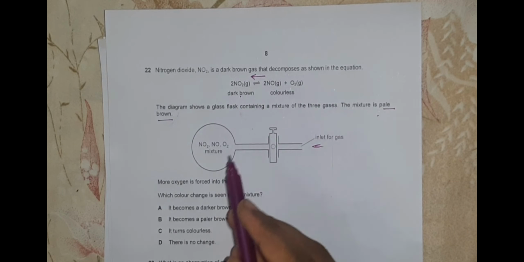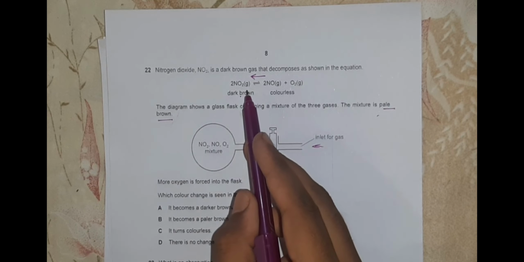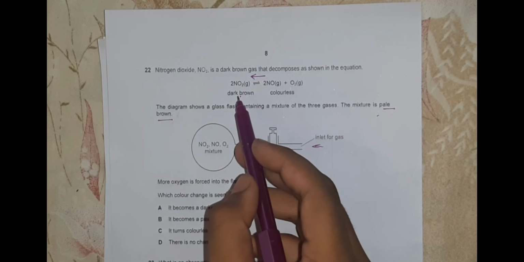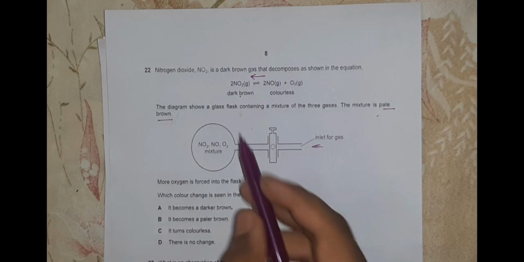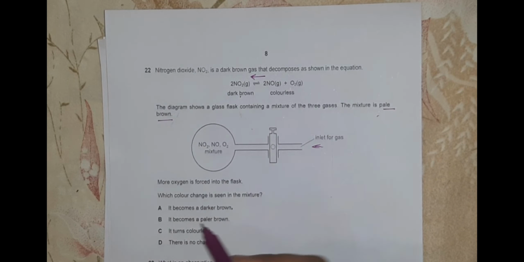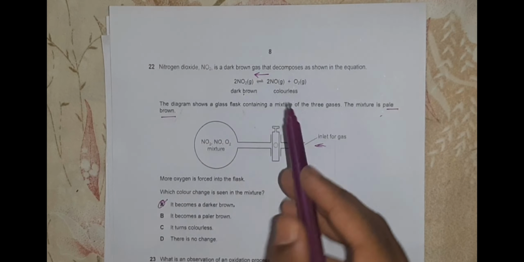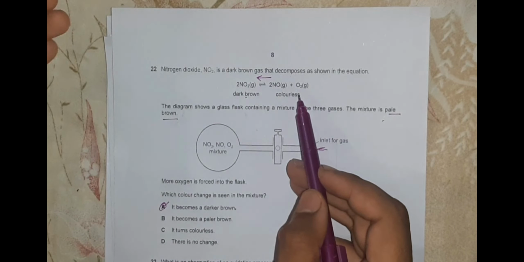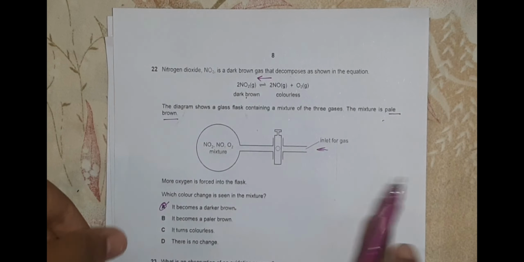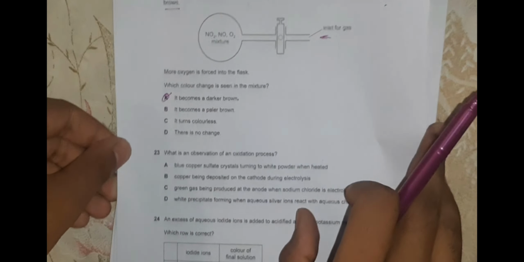When it moves to the left, there will be more dark brown content, and the mixture will become darker. So A is the correct answer. Here we just have to note where the equilibrium is moving. So A is the answer here.